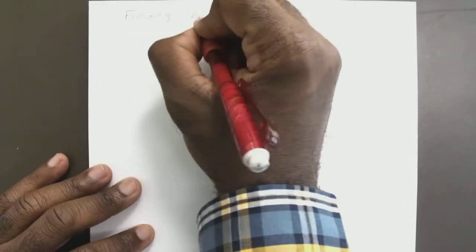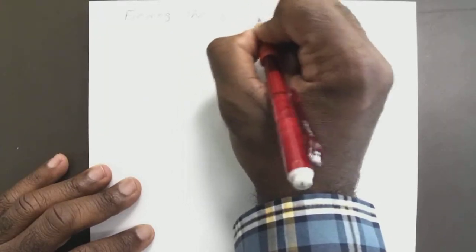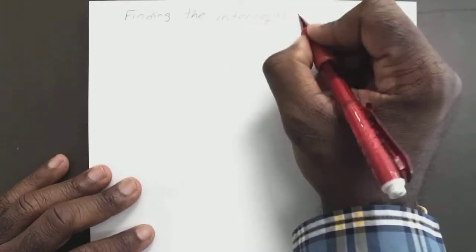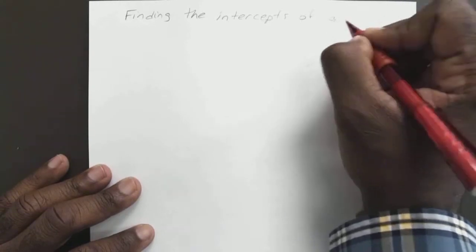Okay, so we're going to do a quick review on x and y intercepts, and we're going to go a little bit further. So finding the intercepts of a rational function.